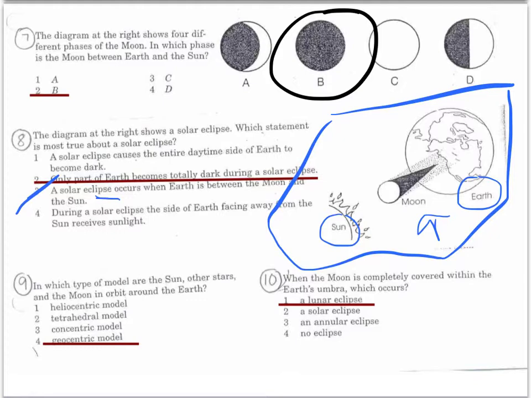During a solar eclipse, the side of the Earth facing away from the sun receives sunlight. Well, if you remember that picture that I just drew before, the side away from the sun is experiencing nighttime, so that's wrong. Number 1 says a solar eclipse causes the entire daytime of the Earth to become dark. Well, if this is a solar eclipse in the picture, obviously the entire side right here of the Earth is not dark. It's just that one area right there. So the answer is 2. See, I didn't even have to know anything about that in order to get the question right.